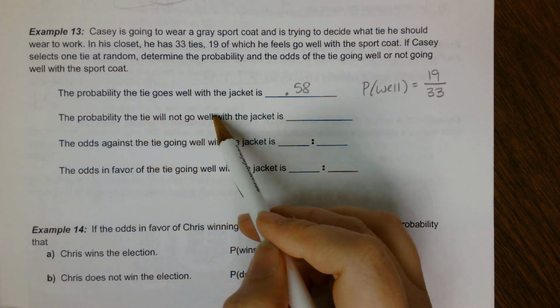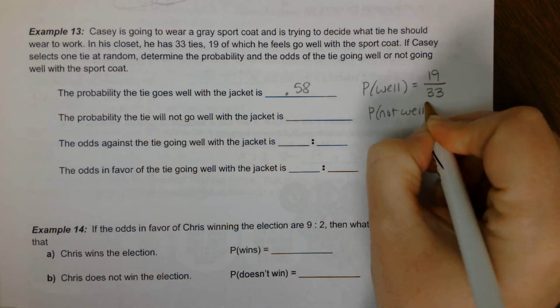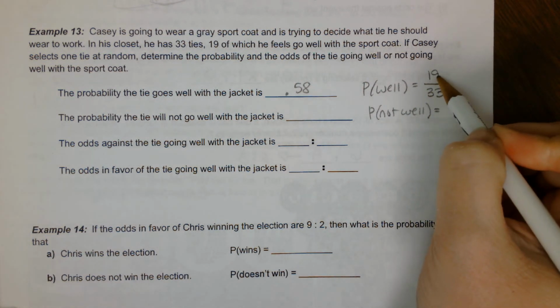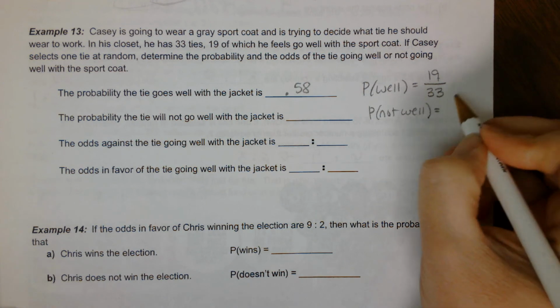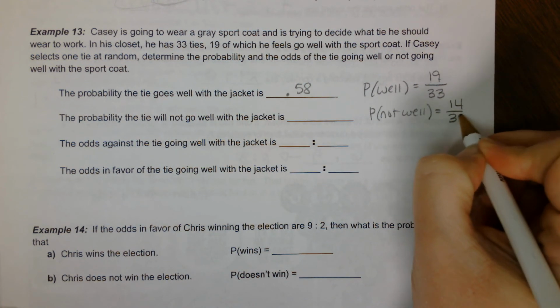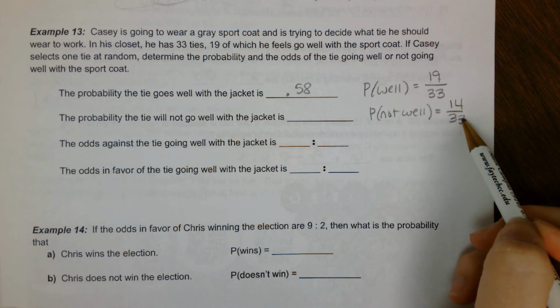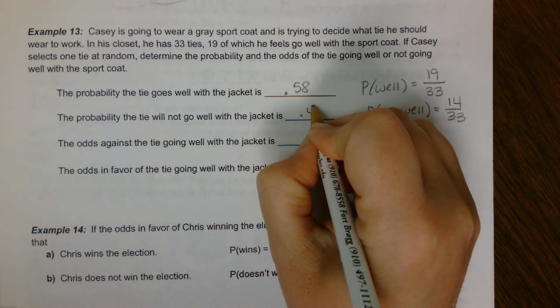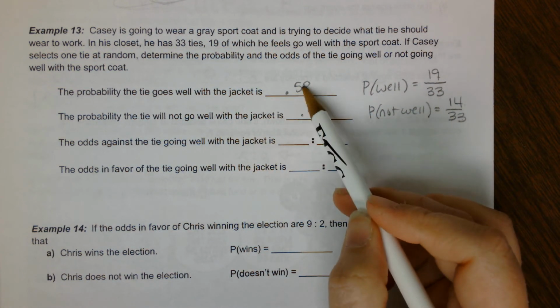Okay, the probability the tie will not go well. Well, there's 19 of them that do, which means the other 14 of them do not. So 14 divided by 33 is 0.42. Also note that this is 1 minus 0.58.